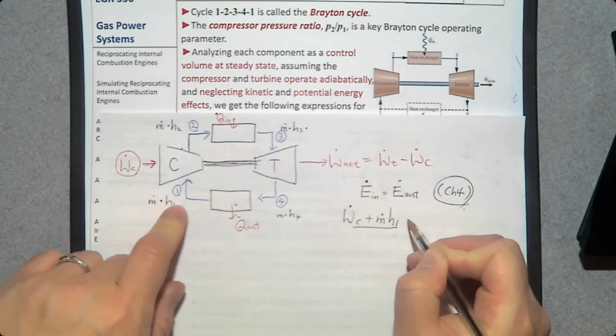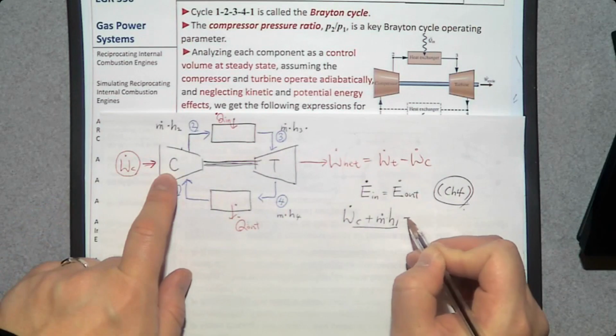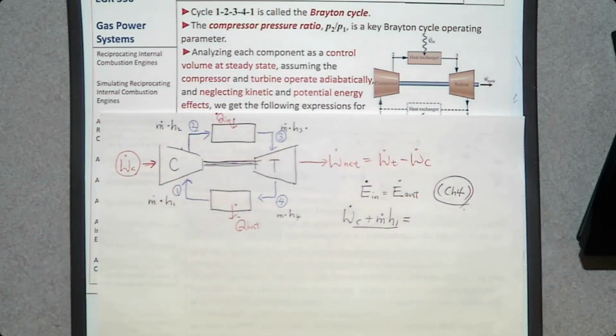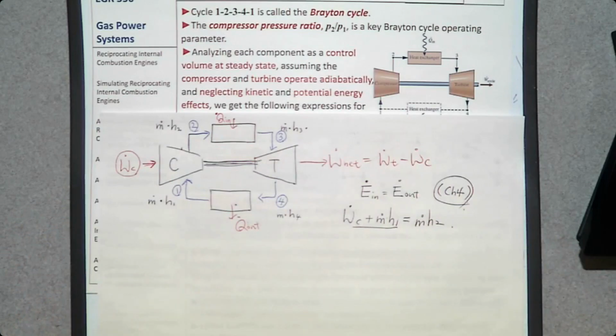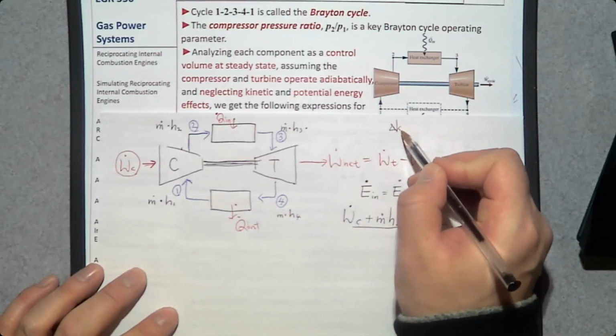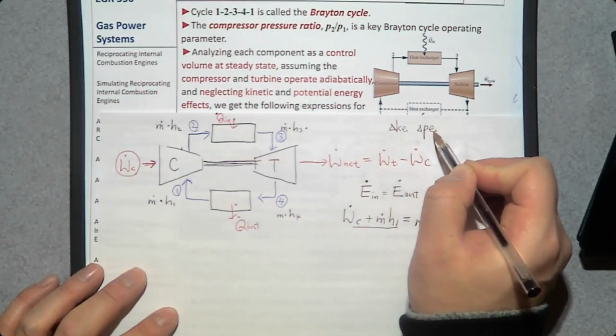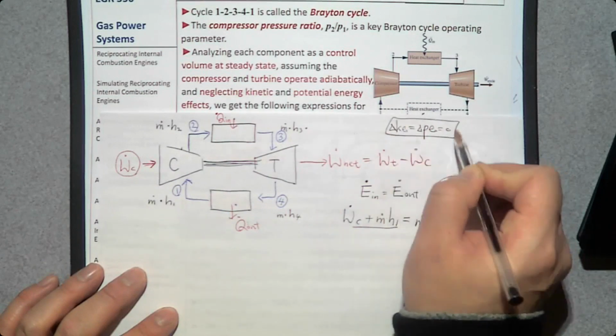These two are the energy transfer into the compressor. And how many energy transfers out of this compressor? Just one, m dot h2. So that is the energy balance equation for the compressor. By the way, we are neglecting kinetic energy change and potential energy change.